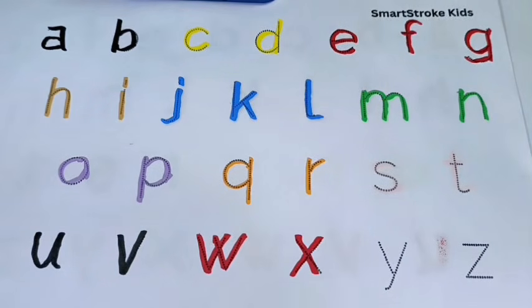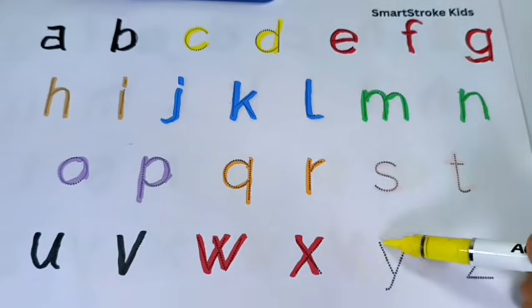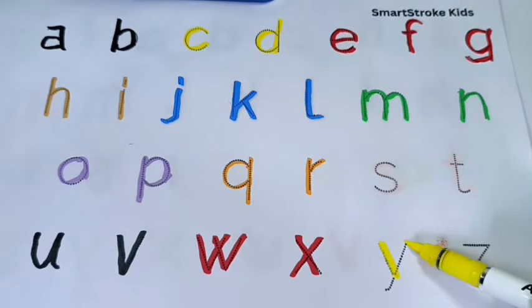Kids, now you draw Y and use yellow color. Y for yo-yo. And Z for zebra.